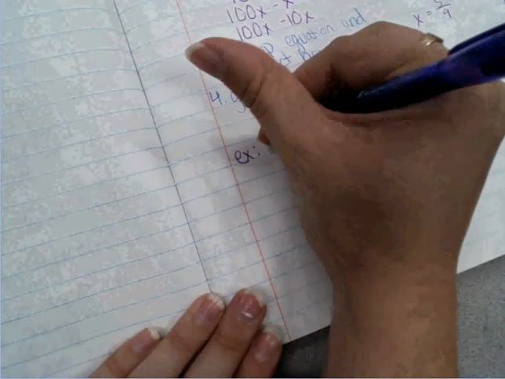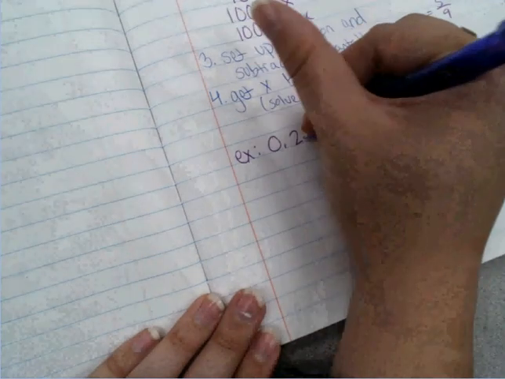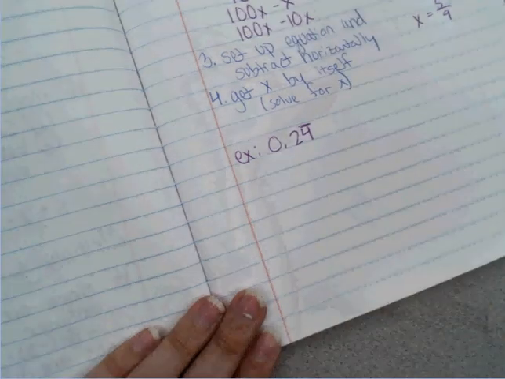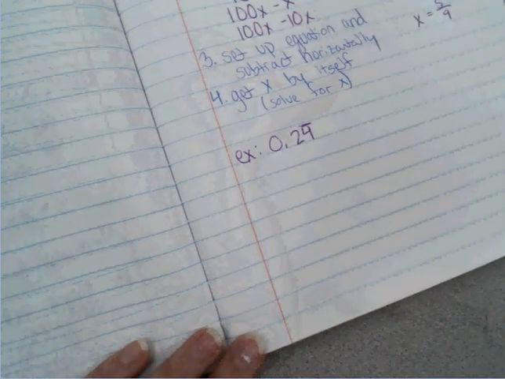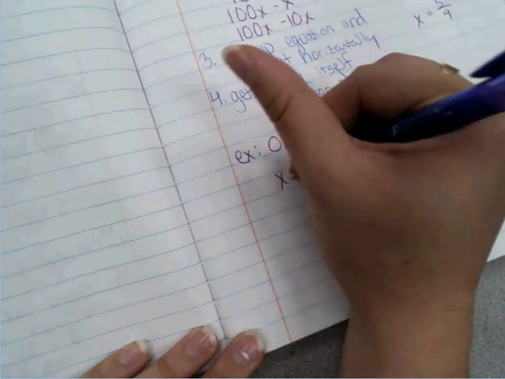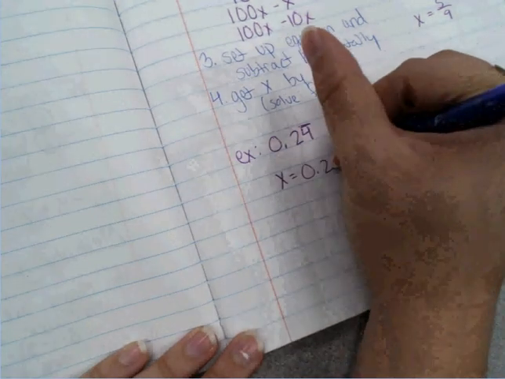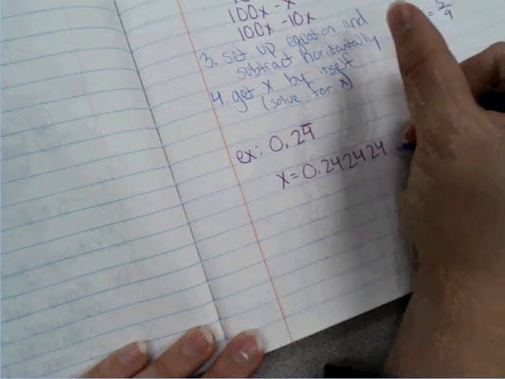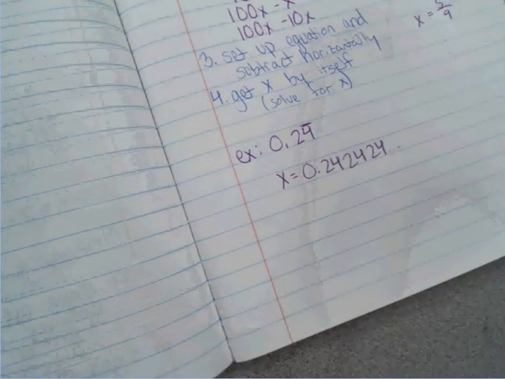Say we're looking at 0.24 with the 4 repeating. So again, we want to set x equal to 0.24, and if it helps, write out a couple repeating digits like this. You know it's just going to keep doing that because it's repeating.